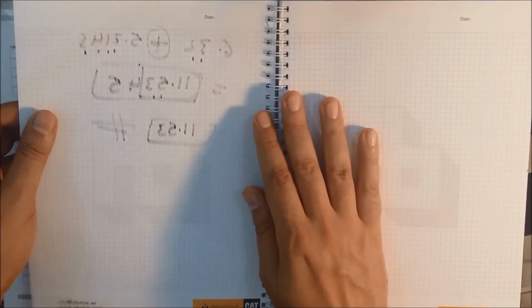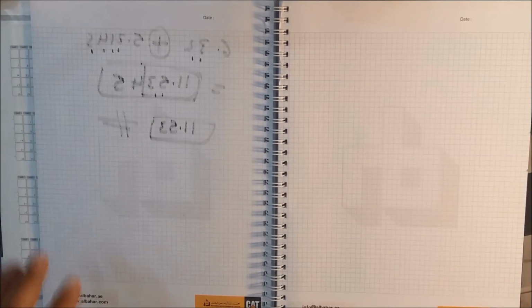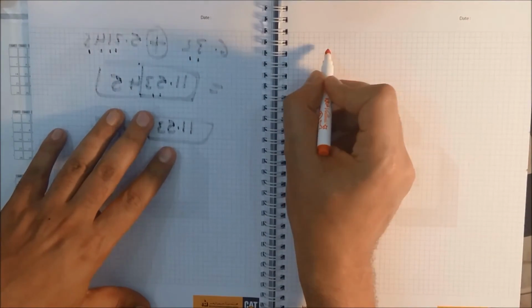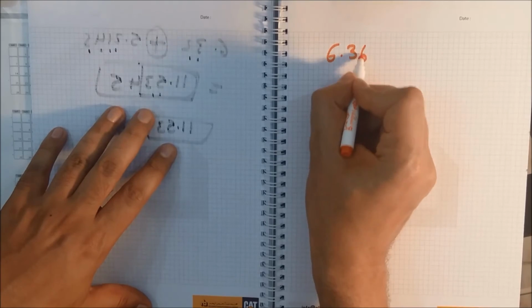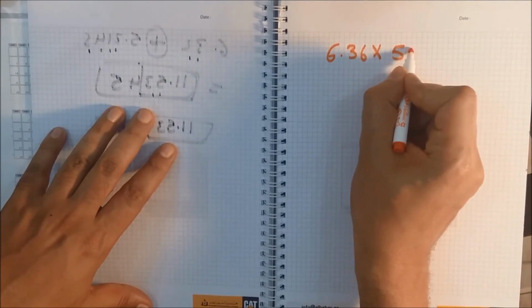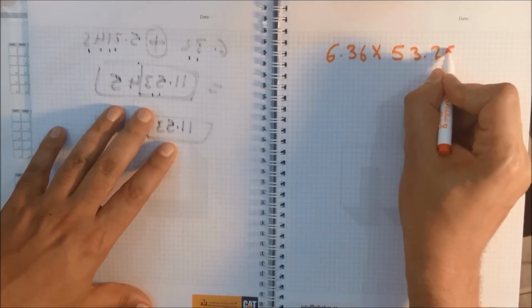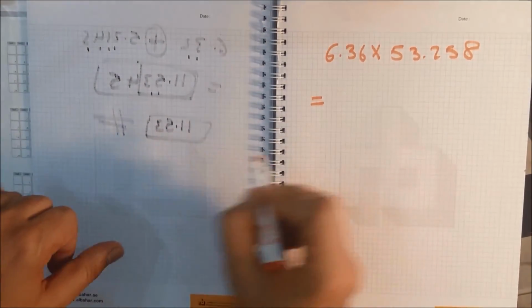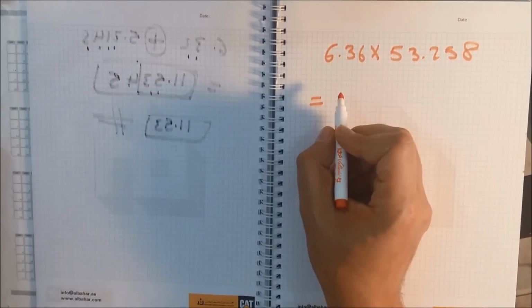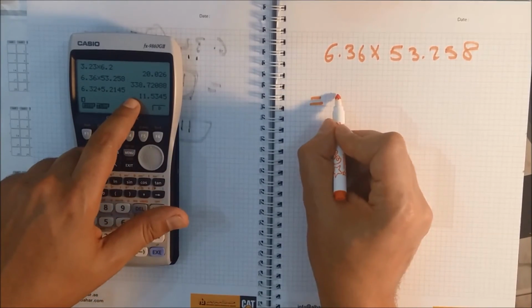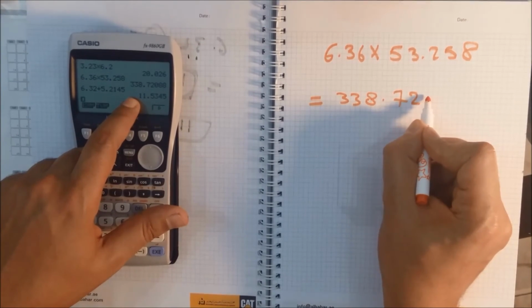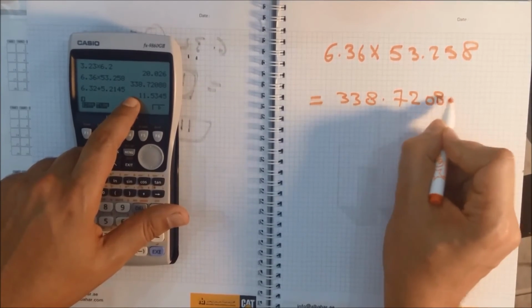So let's say that we have something like 6.36 multiplied by 3.258. So the result would be 338.72088.